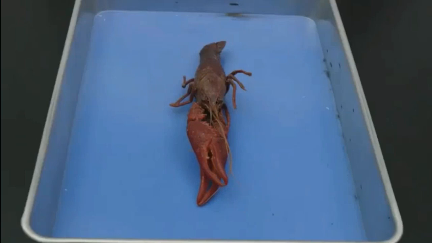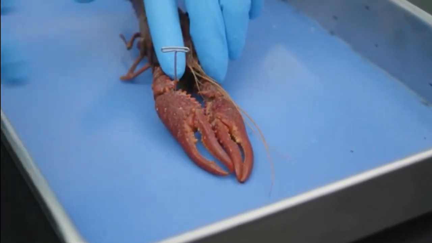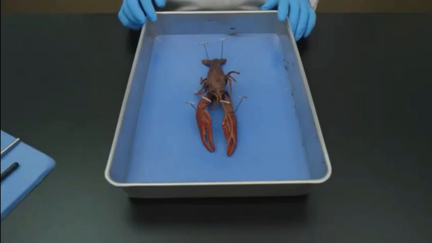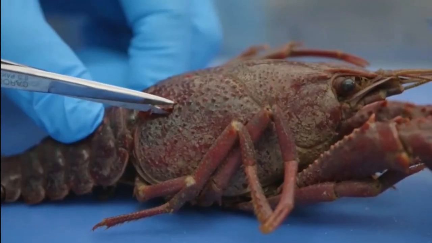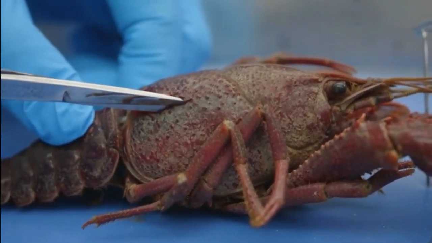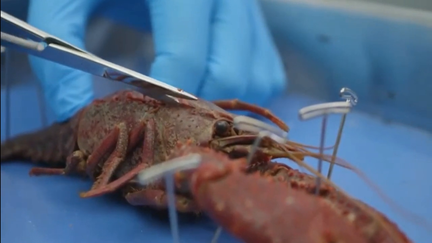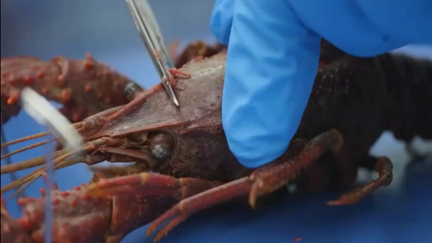To see the internal organs of the crayfish, we need to remove a portion of the carapace. We need to use pins to hold the specimen in place while we make the incisions. After the crayfish is secure, we insert the point of the scissors into the joint between the cephalothorax and the abdomen, and then make an incision along the side of the cephalothorax up into the rostrum.